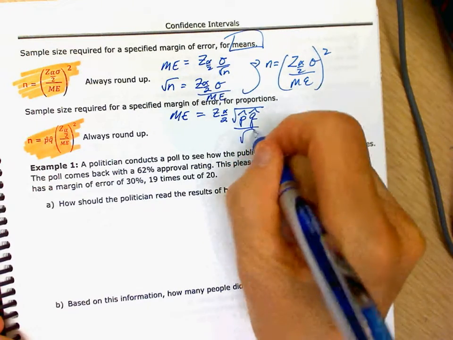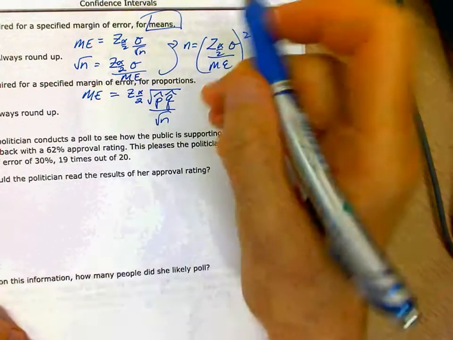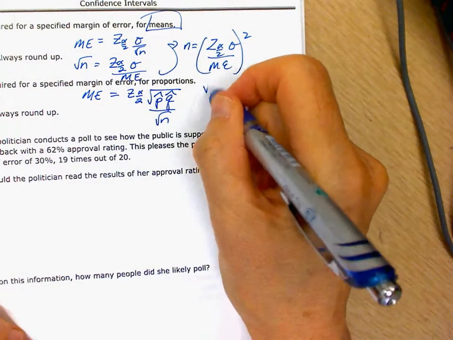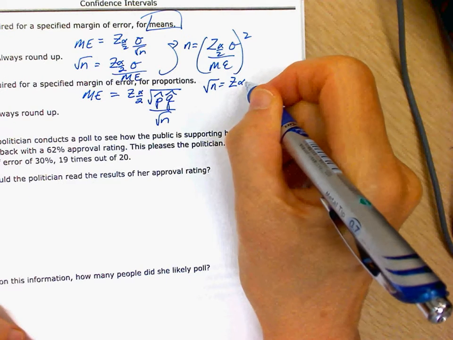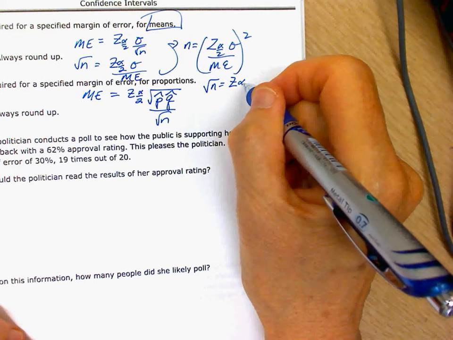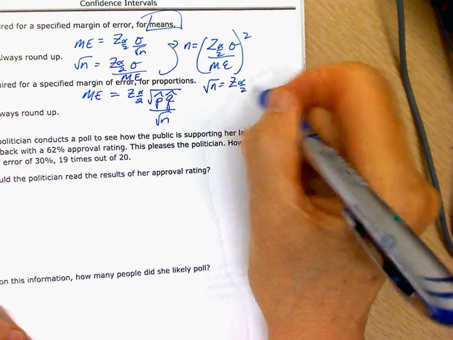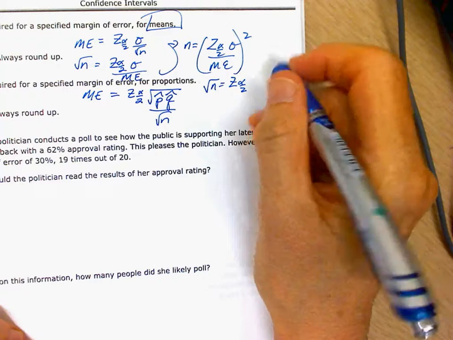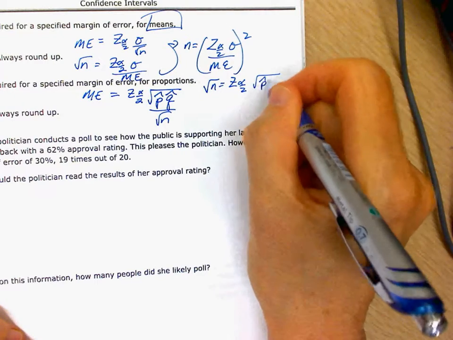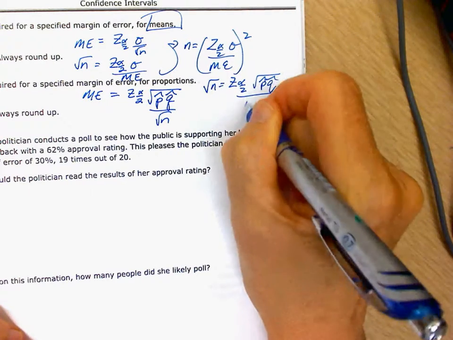If you solve for n, square root of n is equal to Z alpha over 2 square root of p hat q hat all over your margin of error, and then you just square it.